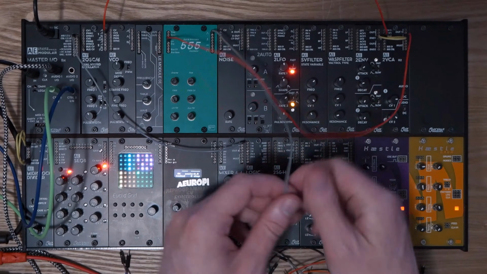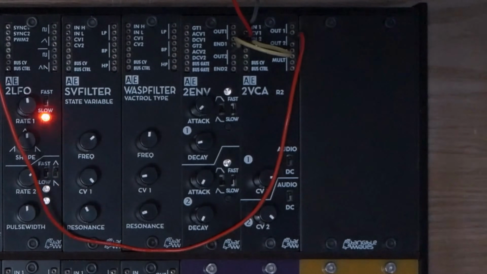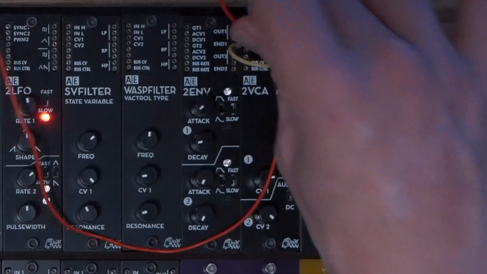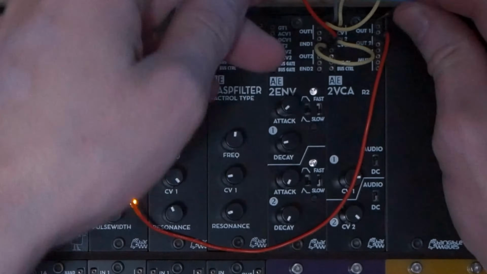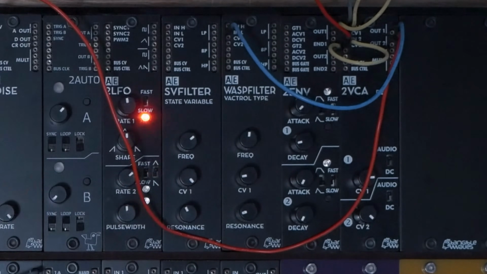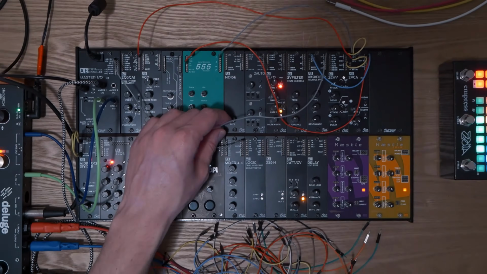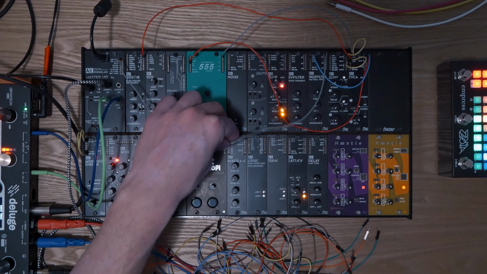What I think I'll do next is take the output of our 555 and plug this into a VCA, and we'll trigger that with a separate envelope. Then let's take the output of that and maybe plug it into the wasp filter, and we'll take our filter out and plug that into our mixer.